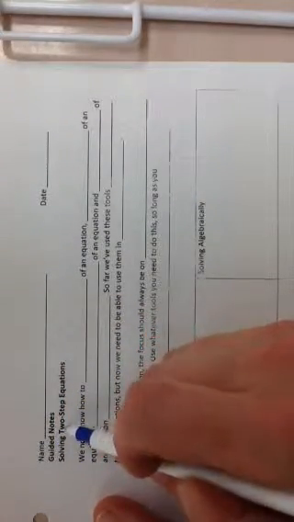So today we're still on solving equations, but this is called two-step equations.